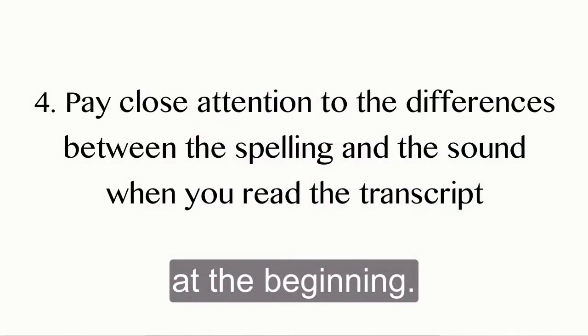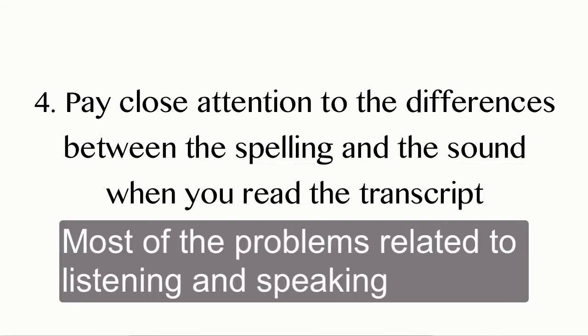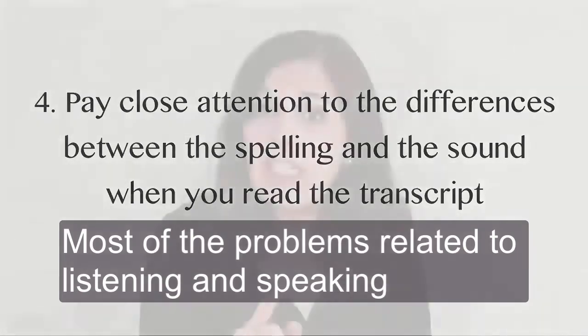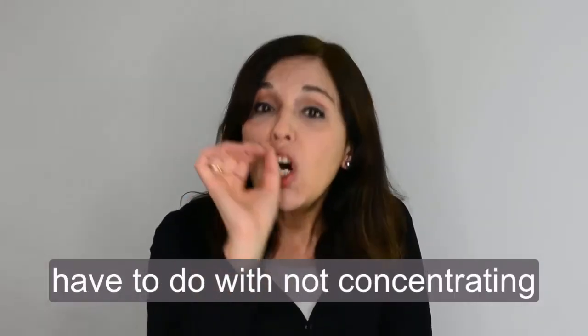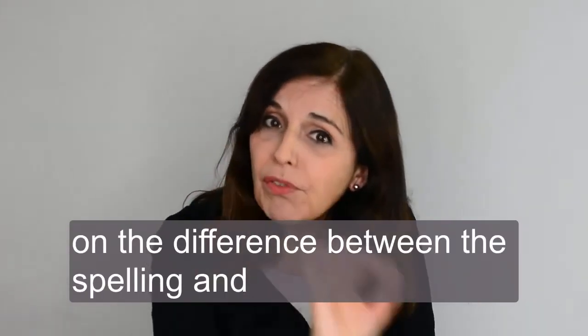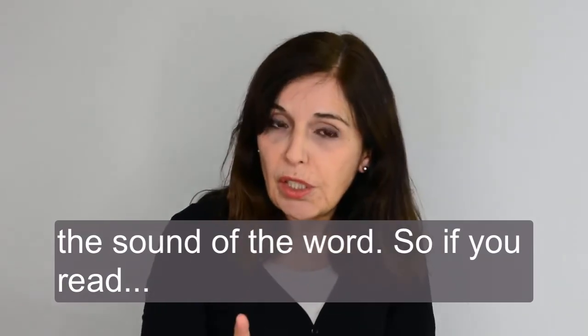Four, pay close attention to the differences between the spelling and the sound when you read the transcript. Now, most of the problems related to listening and speaking have to do with not concentrating on the difference between the spelling and the sound of the word.